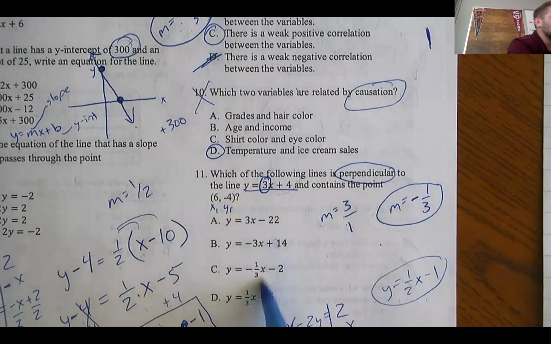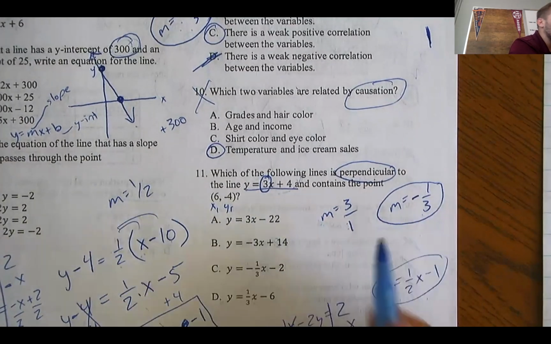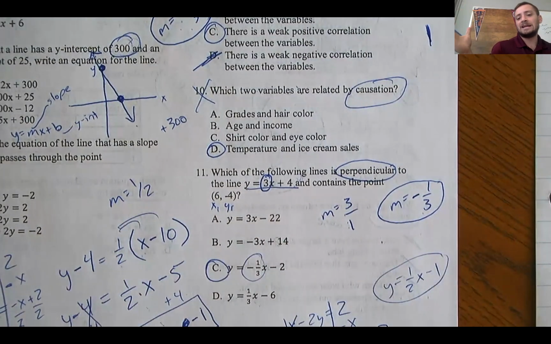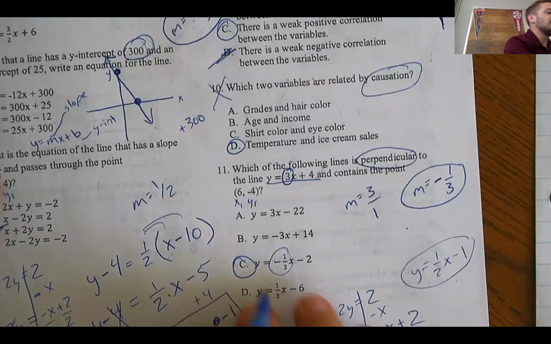But actually, look at your answer choices. Only one of them has a slope that we would want. Only one of them has a slope of negative 1 over 3. Hey, I didn't even need to use point slope form. I can just look at my answer choices and figure out which one has the matching slope. All right, easy enough. Question number 12.